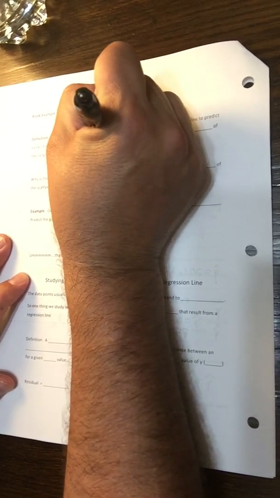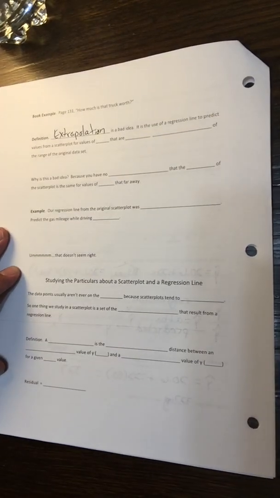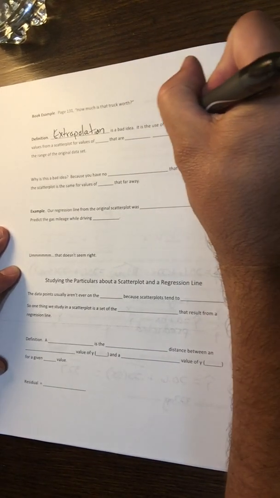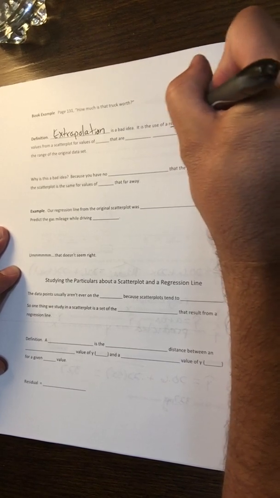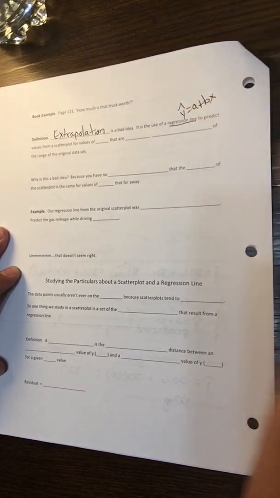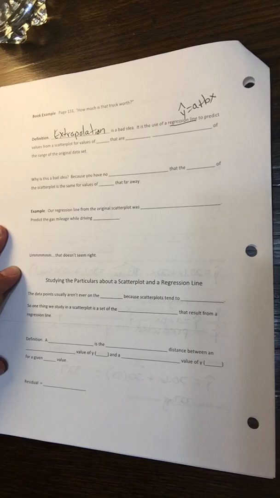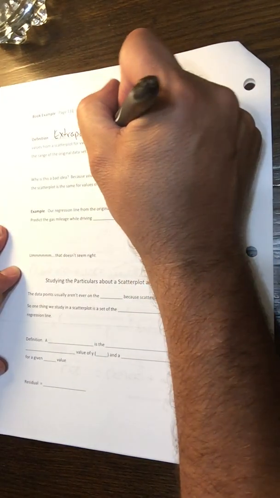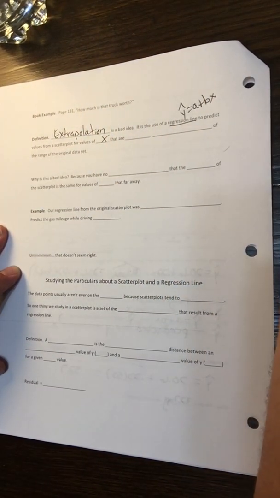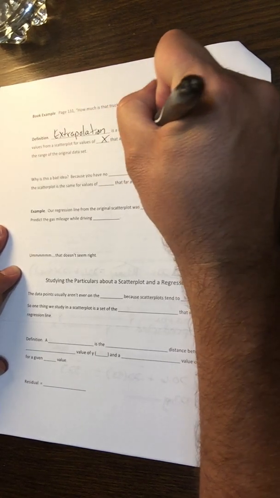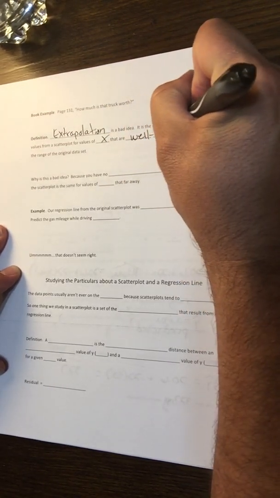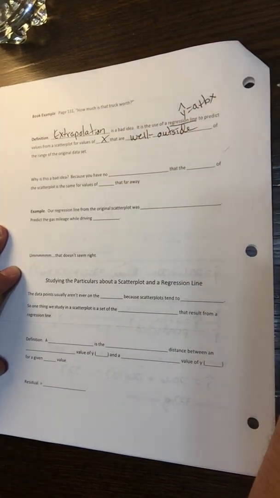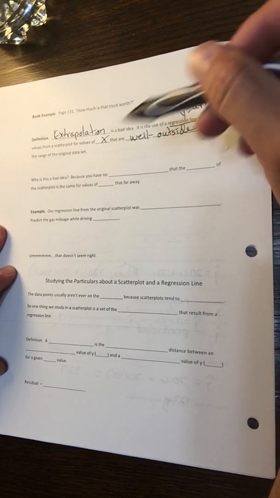There's a new math word for you. Extrapolation is a bad idea. It's the use of a regression line. What do I mean by a regression line? The thing we just did on the last page, y hat equals a plus bx, to predict values from a scatter plot for values of x. But we're using x's that are well outside of the range of data of the original set. That's a bad idea. Why?